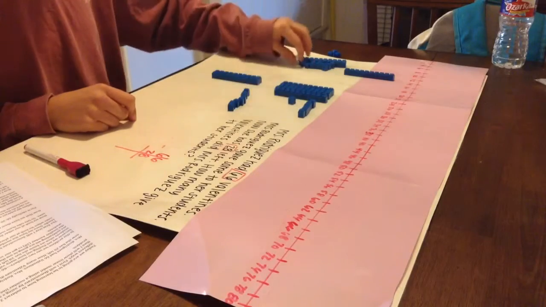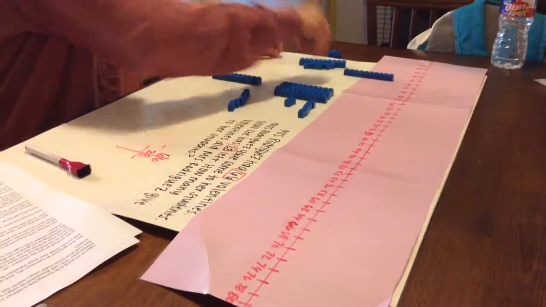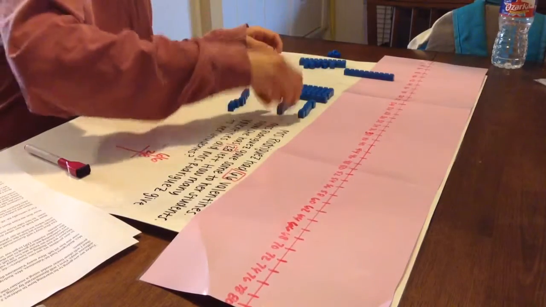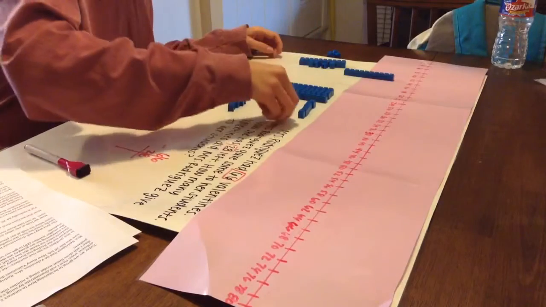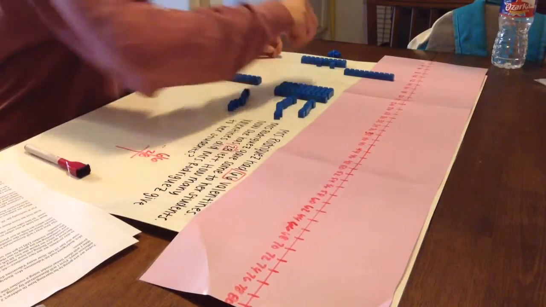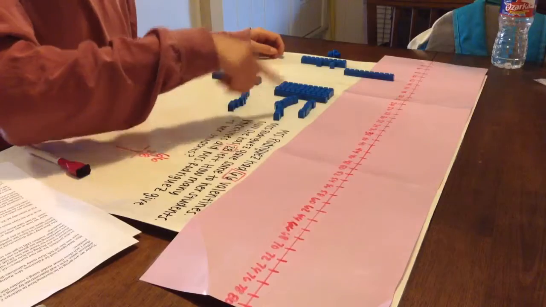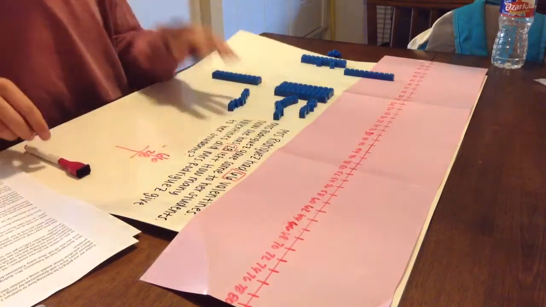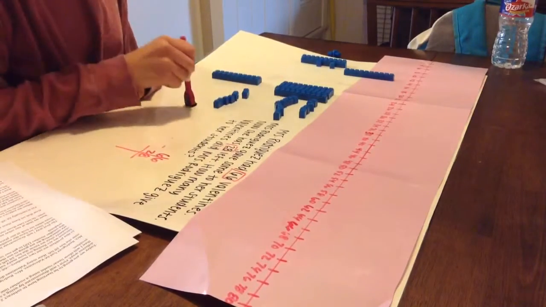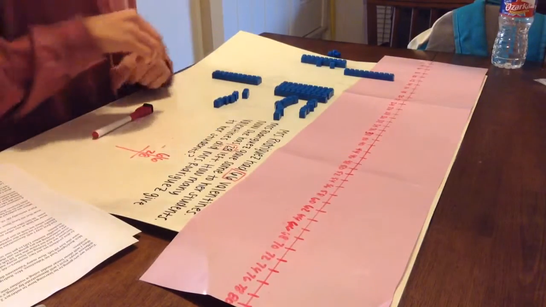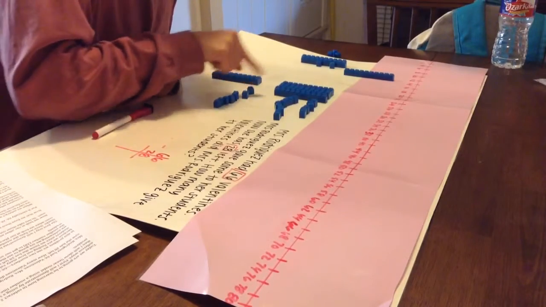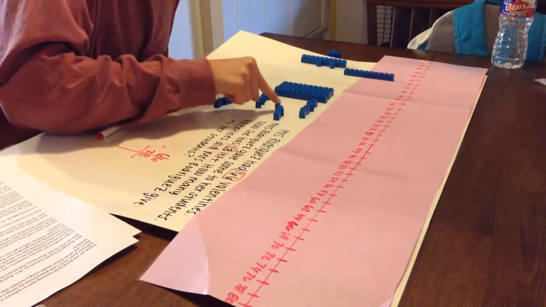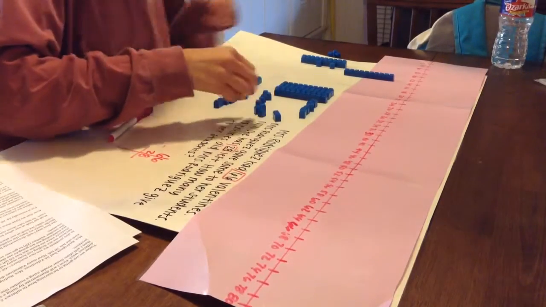So 1, 2, 3, 4, 5, 6, 7, 8, 9, 10. So now we have 10, 11, 12, 13, 14, 15, 16 ones. Now we're able to subtract 8 from 16. So let's match those up, 1, 2, 3, 4, 5, 6, 7, 8.